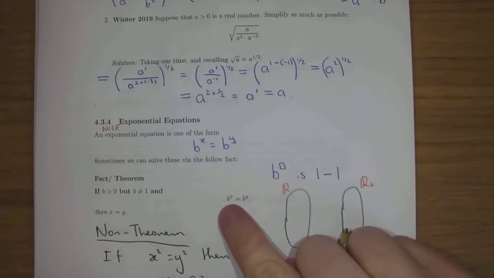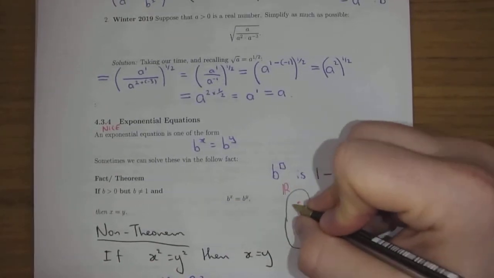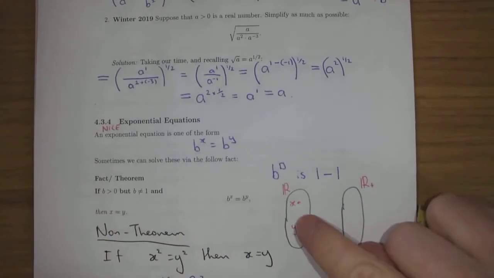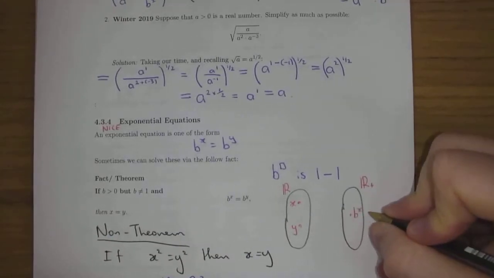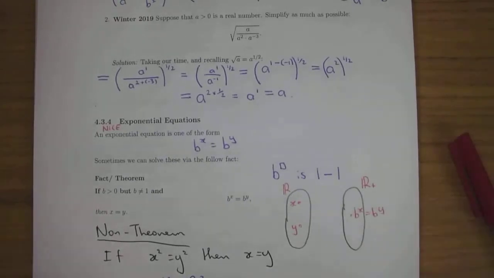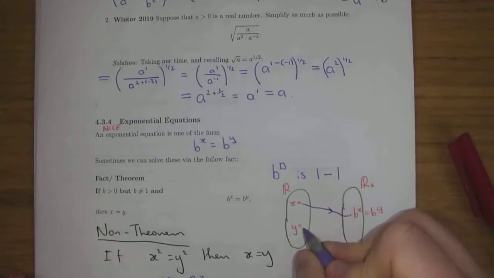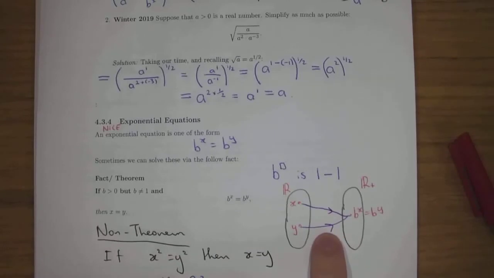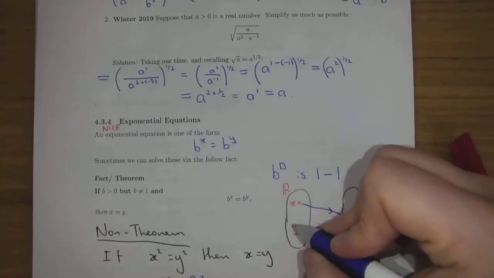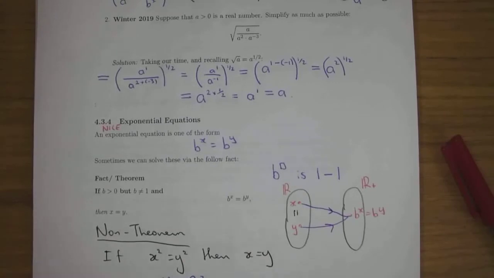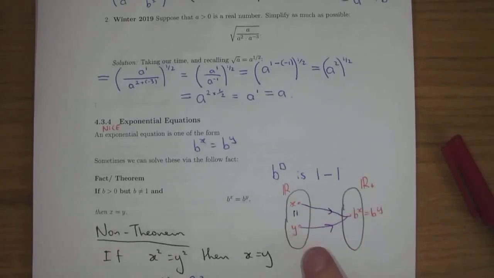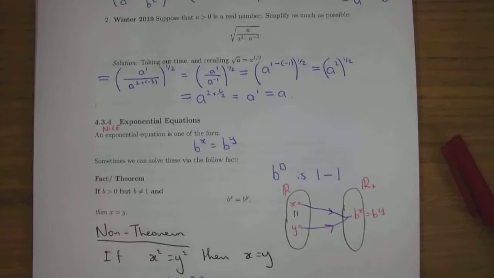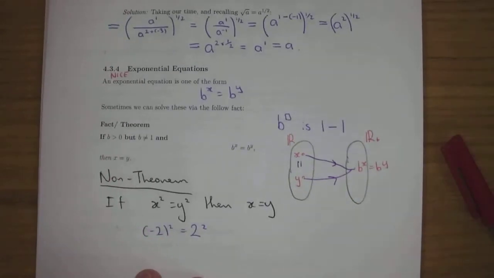And so what we have here is two different inputs, x and y, having the same output, b to the x equal to b to the y. But because b to the power is 1 to 1, this cannot happen. And so in fact, these two must be equal. You can't have two different things hitting the same thing. So because b to the power is 1 to 1, if the two outputs are equal, the two inputs have to be equal, okay? Which doesn't happen with squaring, because you can have two different things. Squaring is not 1 to 1.